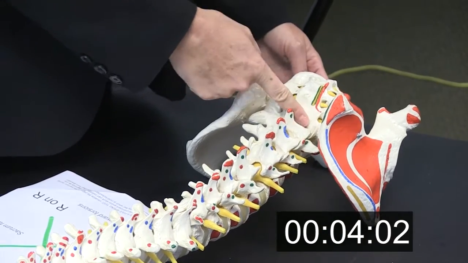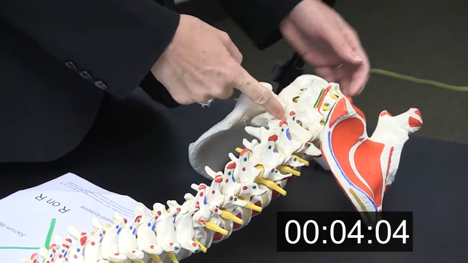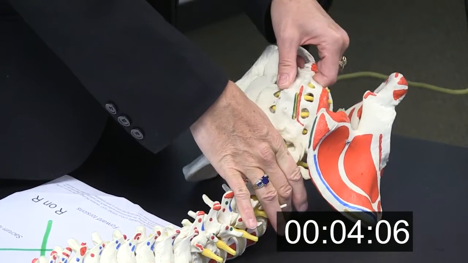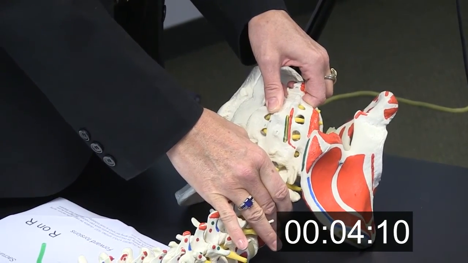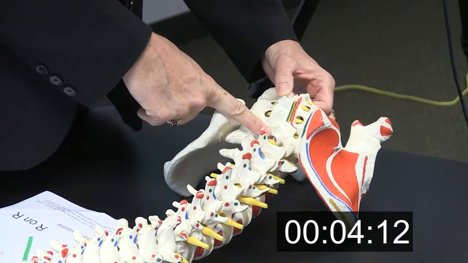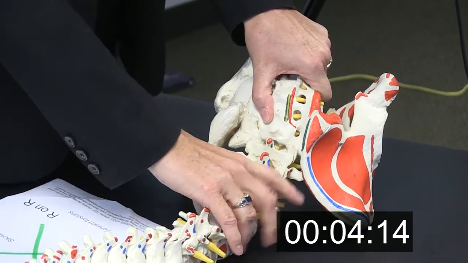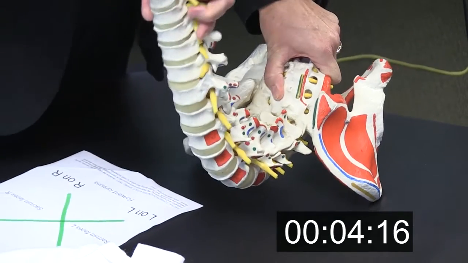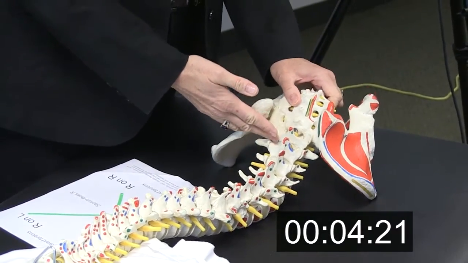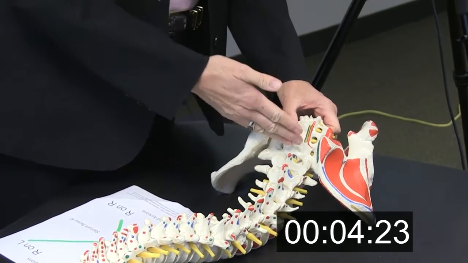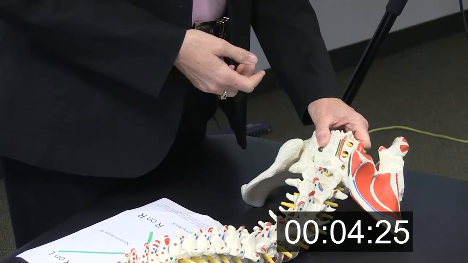If the sacral base, which remember is the superior aspect of the sacrum, moves anteriorly, that's called sacral flexion. Now, if you flex the sacrum, what relatively happens to the lumbar spine? It extends. So there are reciprocal motions of the lumbosacral junction, and anytime the sacrum flexes, the lumbar extends.